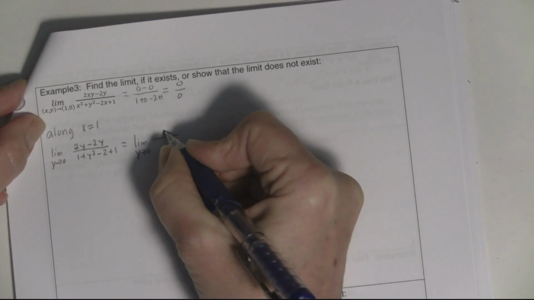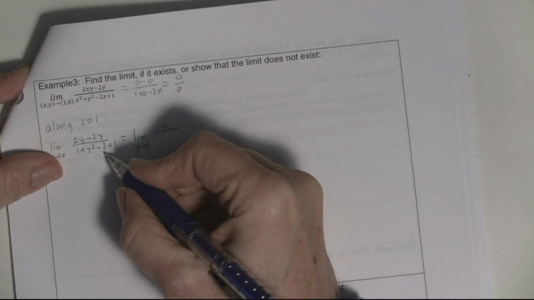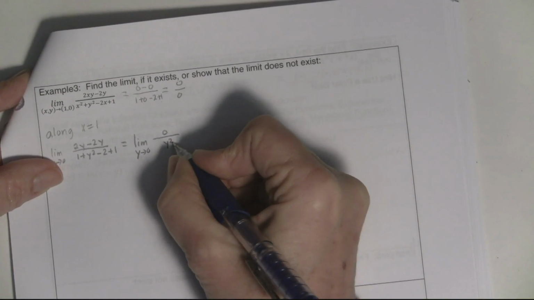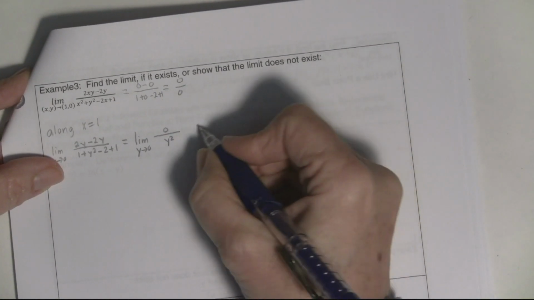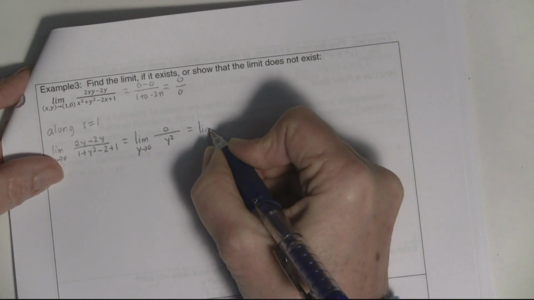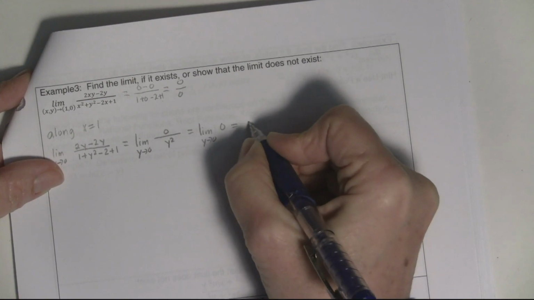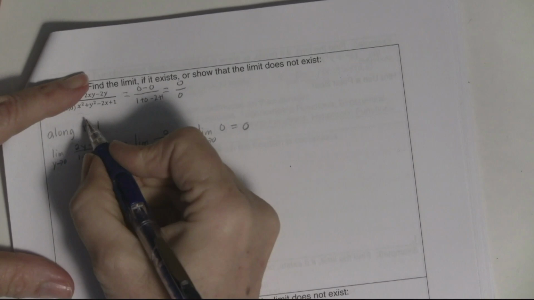The numerator is 0, and the denominator is y squared. Now 0 divided by y squared is equal to 0. So this is the limit as y goes to 0 of 0, which is 0. So we have that.